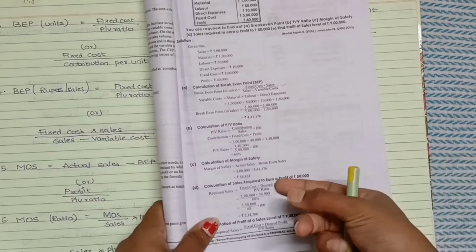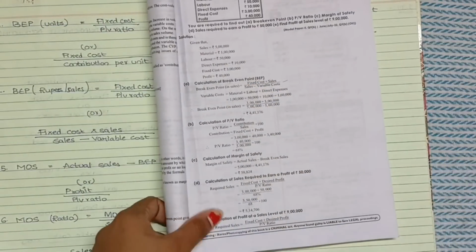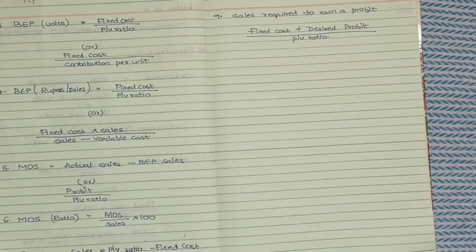In the material they have mentioned other formulas. In this video, by using my formulas, I will show how easily it will be helpful. So here I am writing the solution, students.